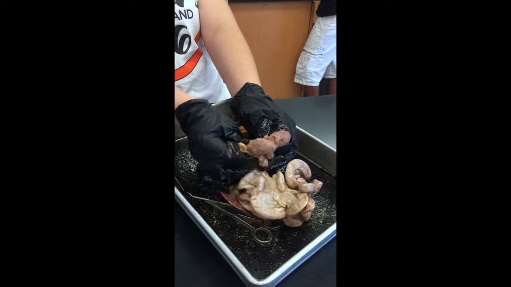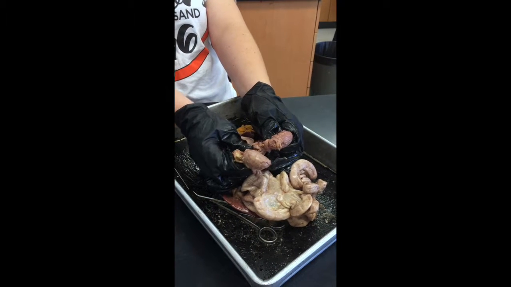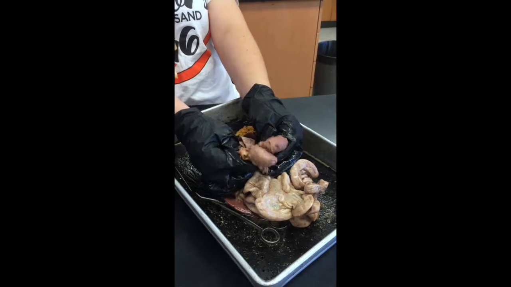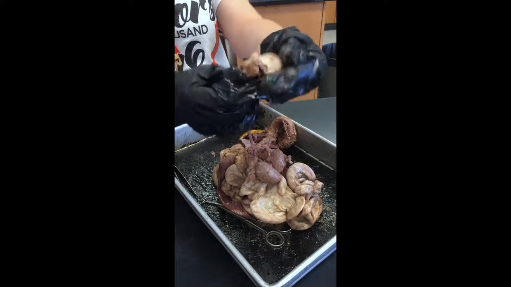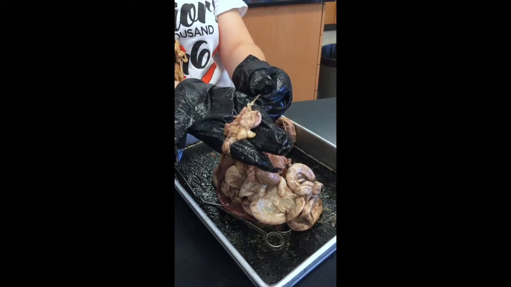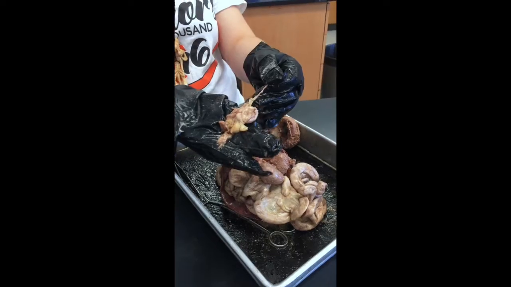The kidneys filter the remaining waste out of the blood and convert it into urine to be secreted by the excretory system. And the bladder stores urine until it is excreted through the urethra.